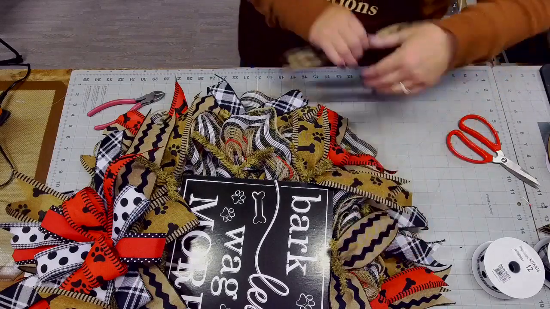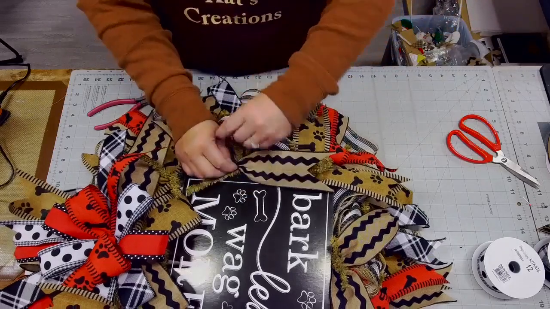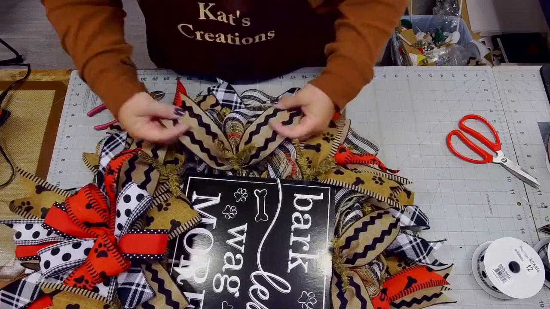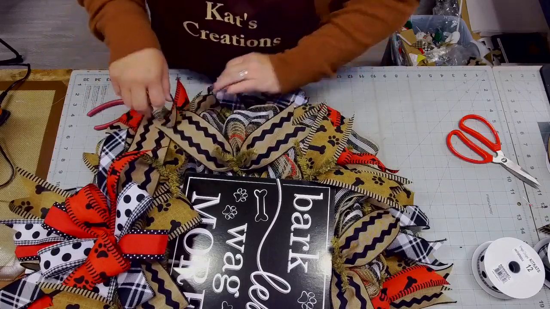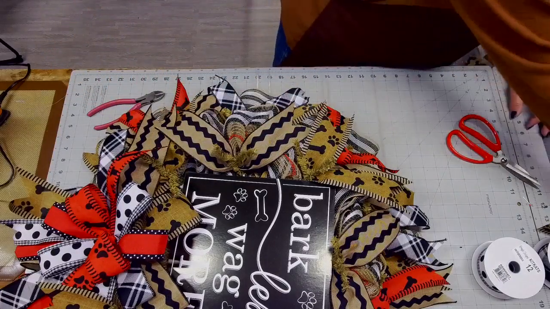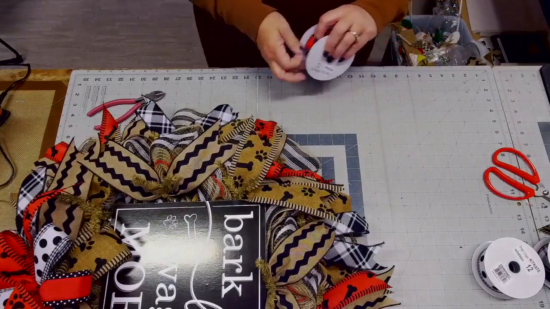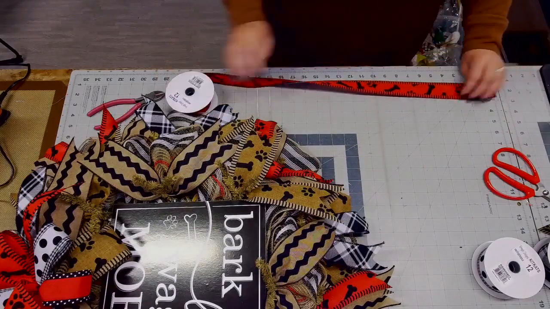But up here, I'm going to do just a regular cute little bow, because it's going to be at the top. So just like that. And we're cutting 1, 2, 2 at 19.